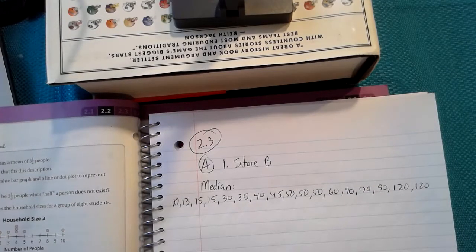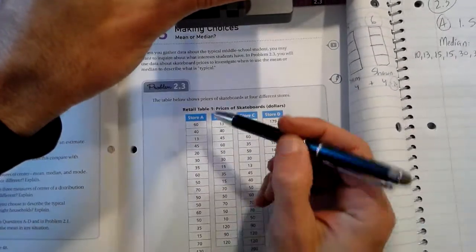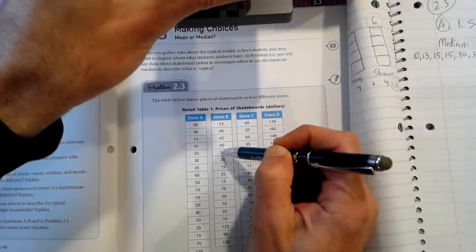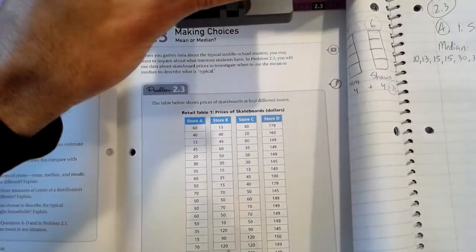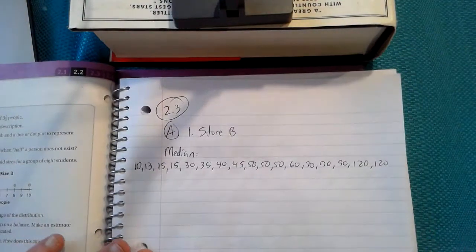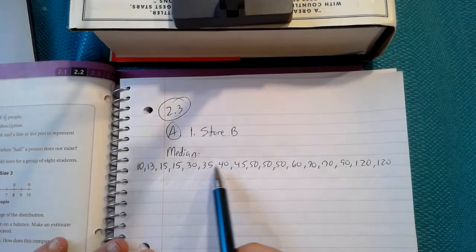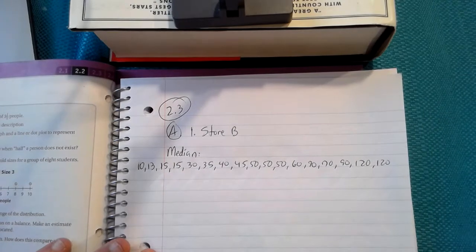All right, now, normally if we were in class right now, I would have given you a physical paper copy of these so that you could cross them off as you write them down. Now, obviously, we can't do that on my book, and you obviously can't do that on your computer. So one thing to do to make sure that you have all the data values is simply to count. Store B's got 1, 2, 3, up to 17 prices. So before I calculate my median, I want to make sure I've got 17 data points. So I've got 17. So I've got them all.